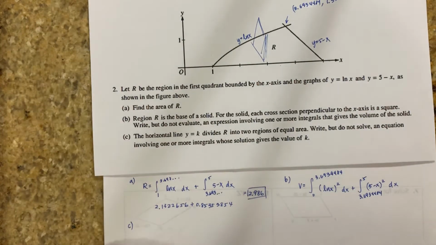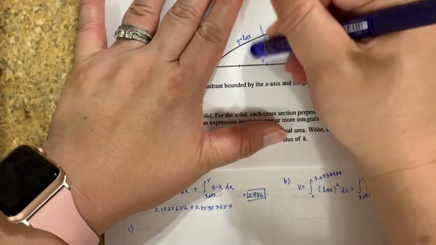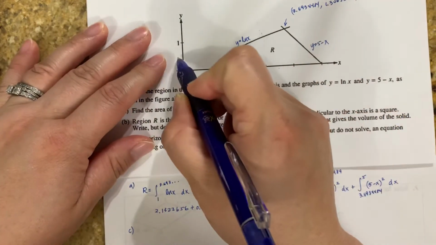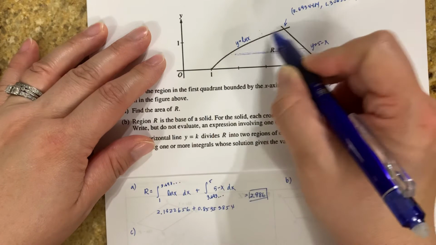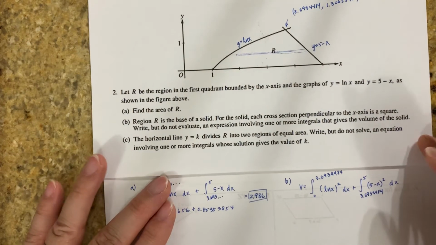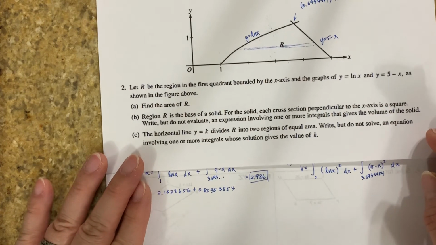Part C, the horizontal line y equals k divides R into two regions of equal area. All right, so you have this horizontal line, you don't know where it is, right? Really can't be like 0.5, it's probably around here. Because see, this is a lot smaller and this is a lot bigger, so somewhere there. Right, but do not solve an equation involving one or more integrals whose solution gives you a value of k.